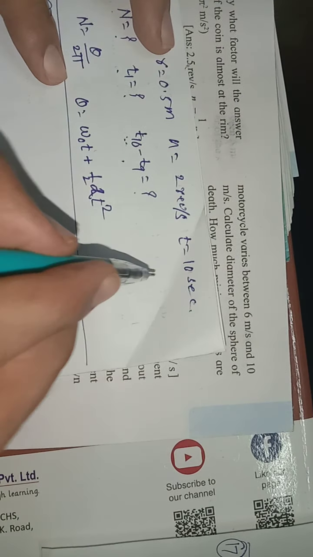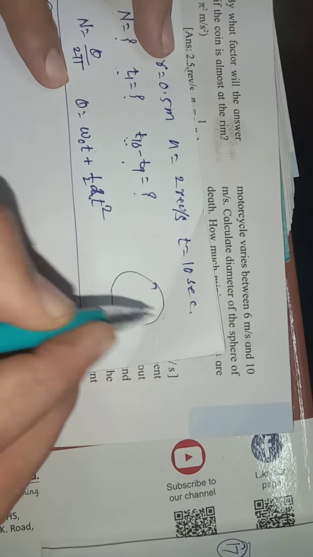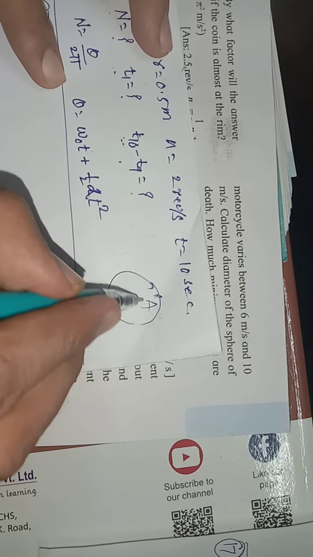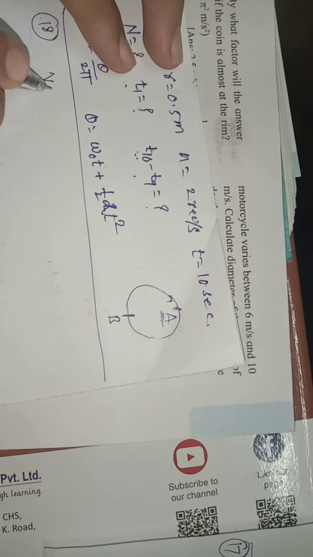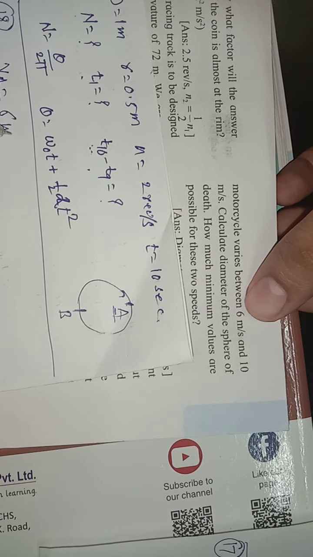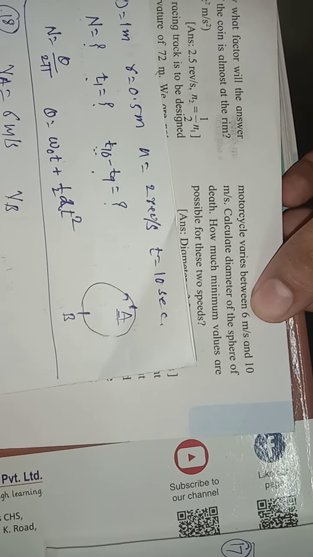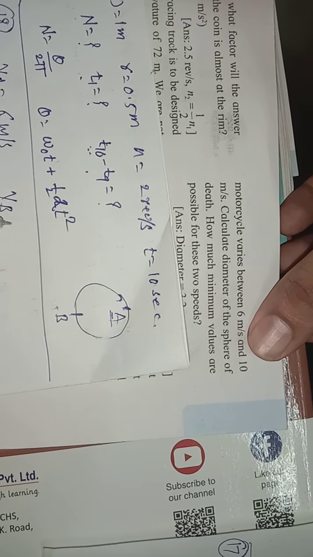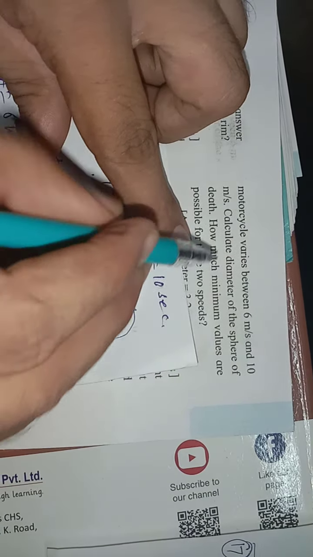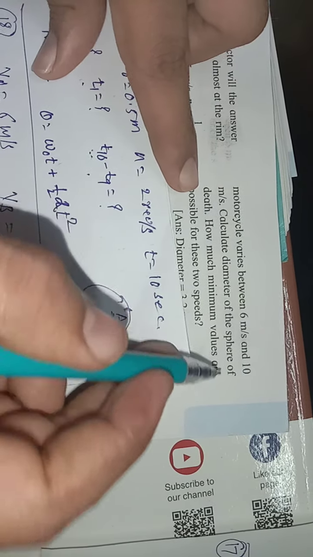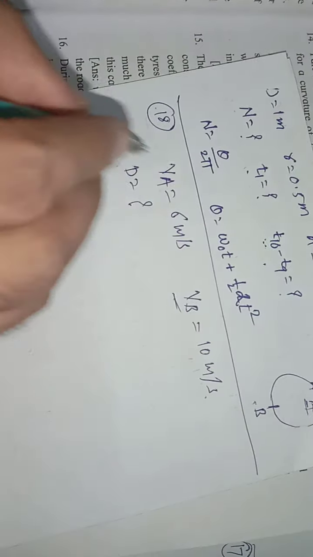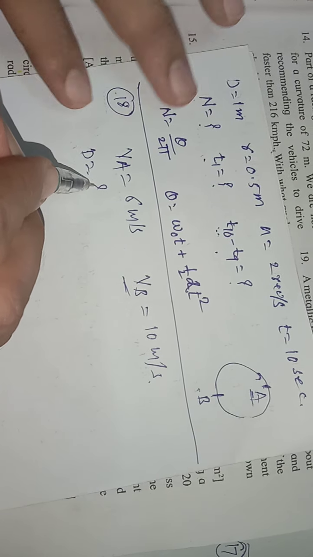That means, suppose this is a vertical circle, this is position A and this is position B. That means v A is given as 6 meter per second, and v B, the velocity at this point, is 10 meter per second. Then calculate the diameter of the sphere of death. We have to calculate here the diameter D is equal to question mark.